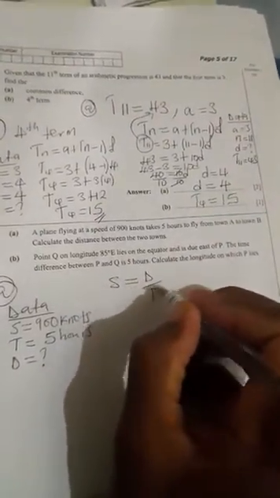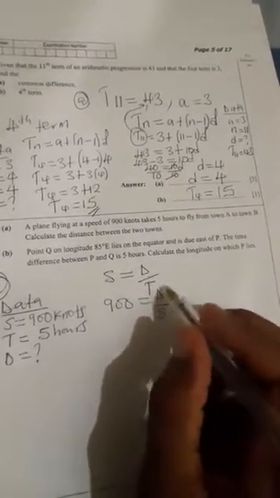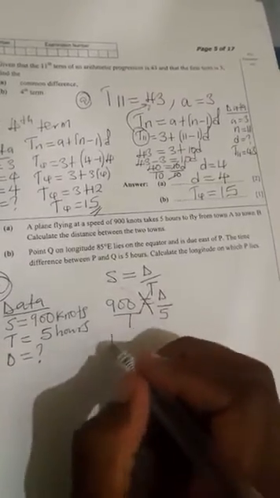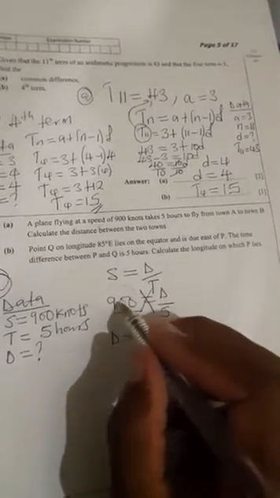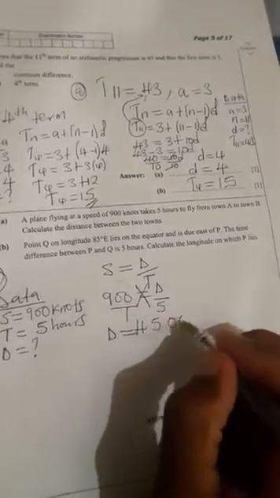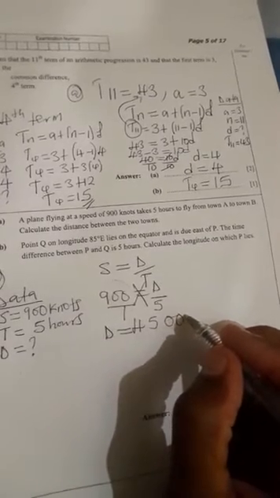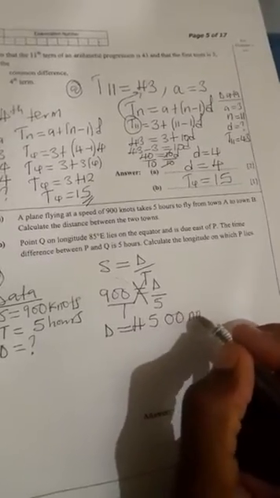Then you say speed is equal to distance over time. Speed is given as 900. Distance is unknown. Time is given as 5. Here you have a fraction, here you have no fraction, which means we divide by 1, then you cross and multiply. 1 multiplied by d will give you d, then 5 multiplied by 900. First we say 5 times 9, you get 45, then you also get the zeros. Remember that distance is usually measured in nautical miles when you are dealing with speed.